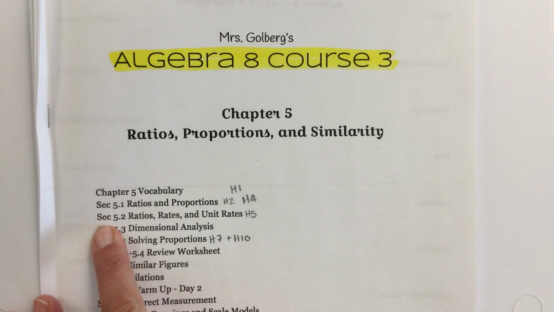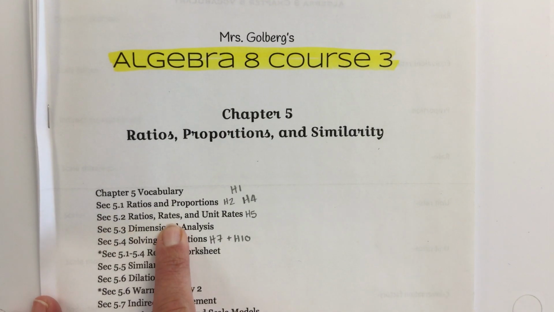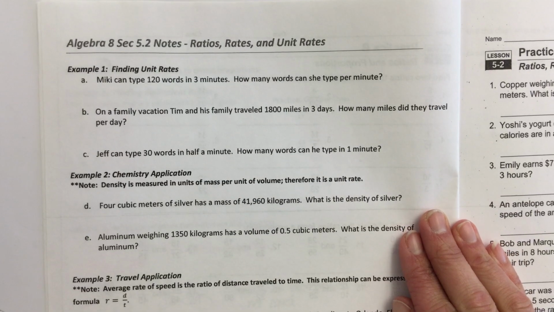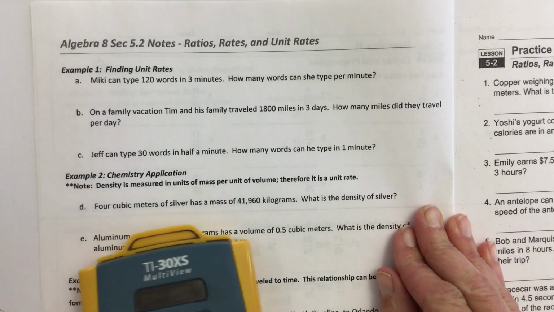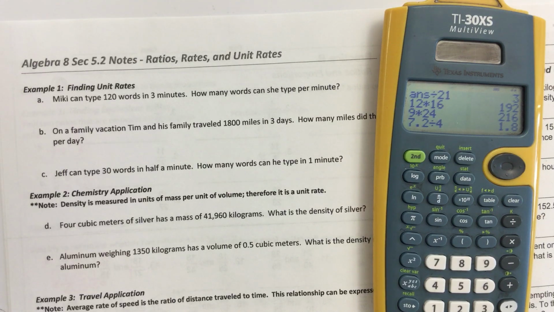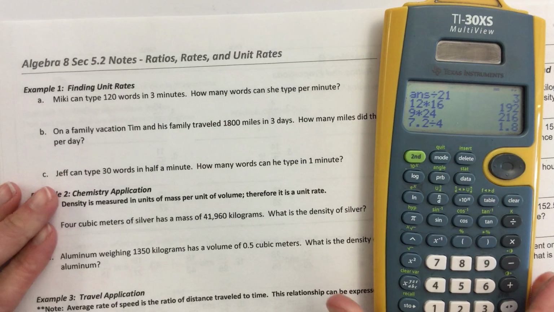Algebra 8, we are going to do section 5.2, ratios, rates, and unit rates. So sometimes people can feel overwhelmed because there's a lot of word problems, but you get to use a calculator, and I'm just going to show you how to pay attention to what the question's asking, and that sometimes helps us figure out what order and what we have to do things.